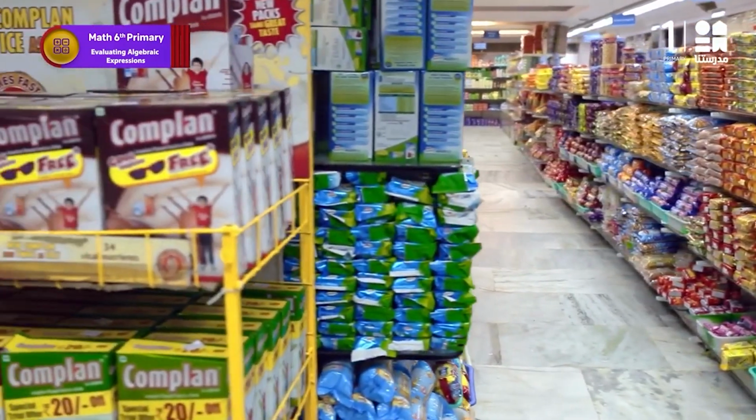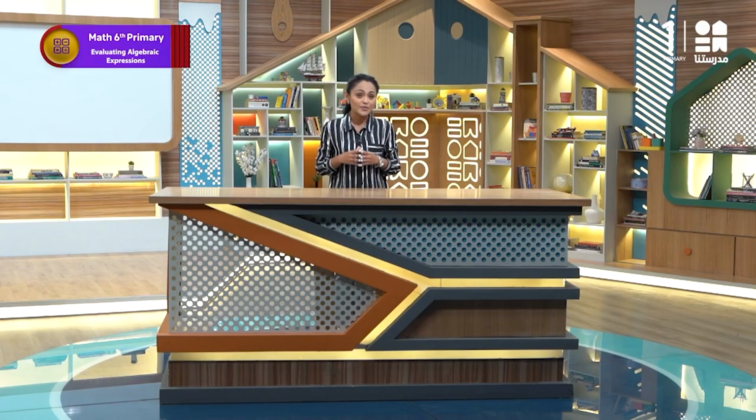Today, in Lesson 5, Evaluating Algebraic Expressions, we will continue our study of algebraic expressions in shopping situations, and we will evaluate the algebraic expressions when we put a value in the place value of the variable. We will start with the real-world situation in the activity shopping at the mall. Let's start.